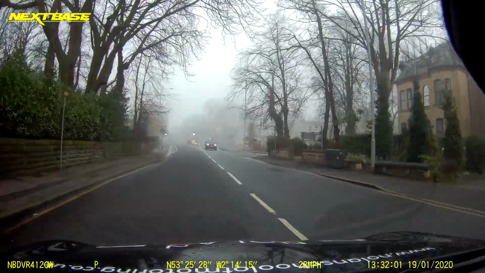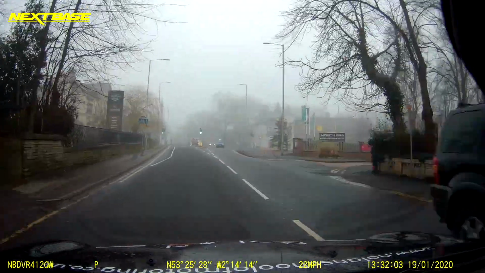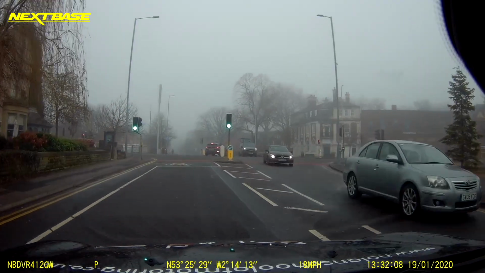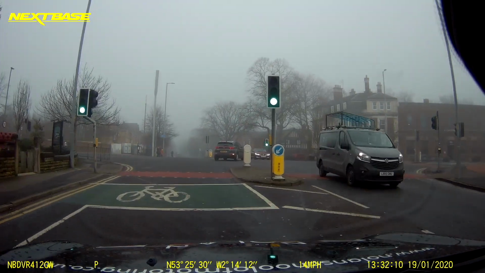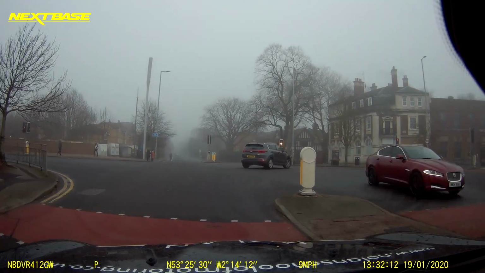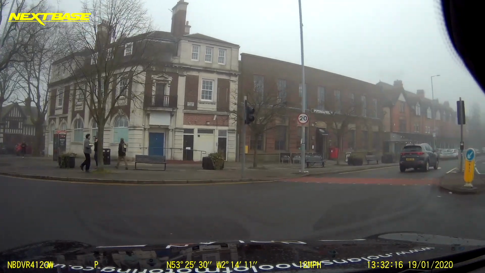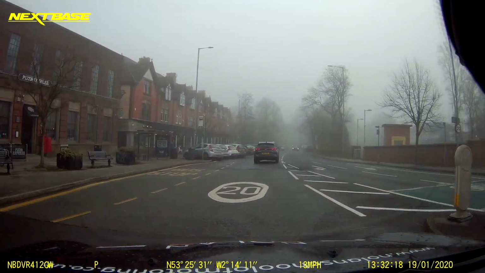At this junction, again we're making a right turn. We can see on the approach that our traffic lights are on green. Reduce your approach speed before you reach the stop line. This way, everybody knows your intentions. As you go through the traffic light, you can clearly see it's gone to amber. Once you go past the stop line, you've committed to your junction.